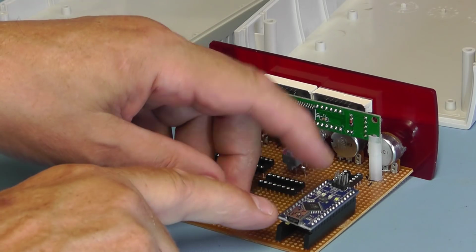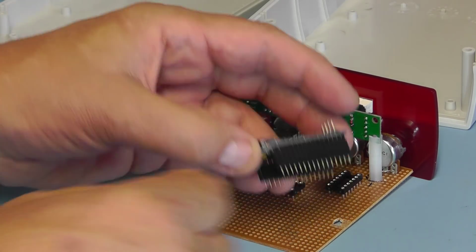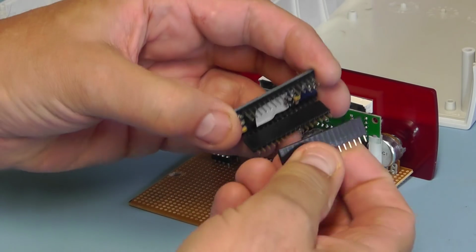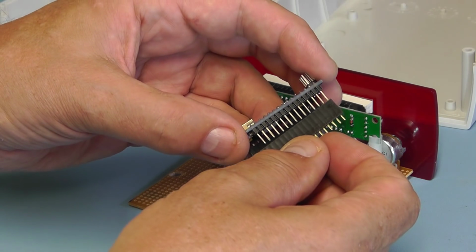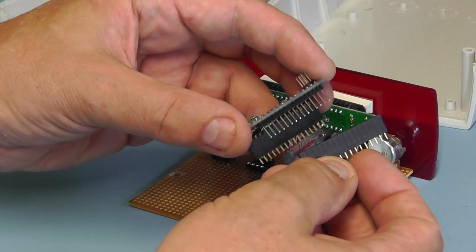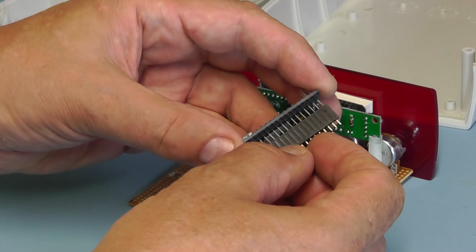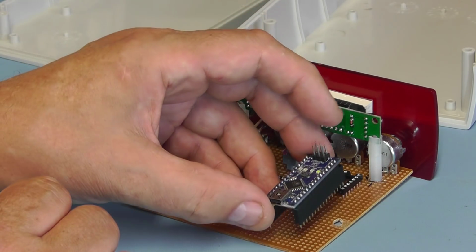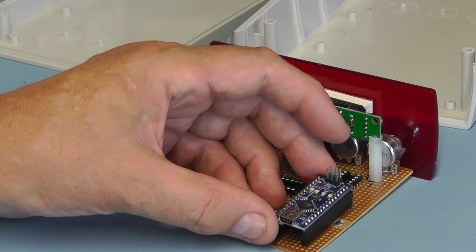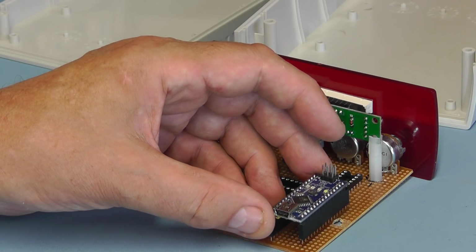The Arduino Nano here, what I'm doing is I'm going to have that plugged in, and I'm using these strip connectors here which I'm going to position on the matrix board and then the Arduino Nano will simply plug into that. So it'll make it easier to plug in or remove from the board.